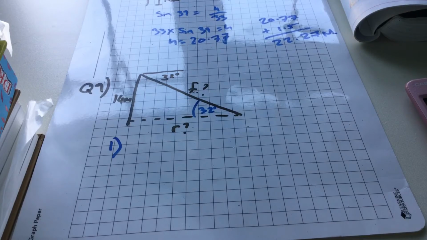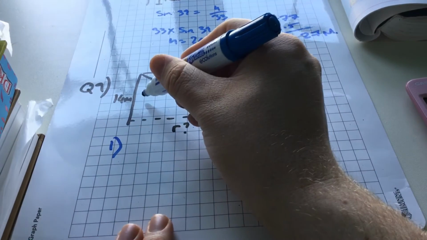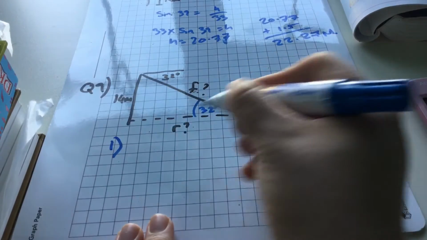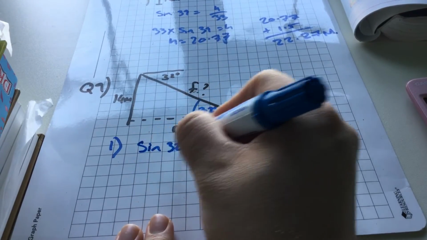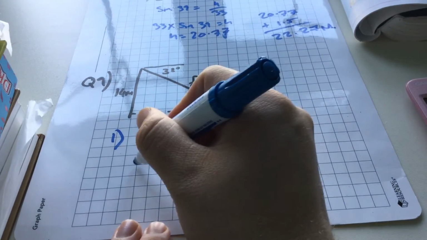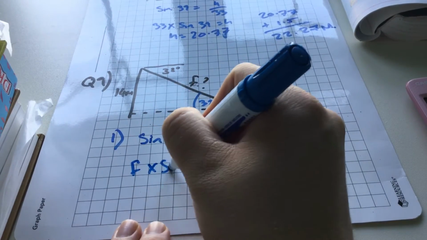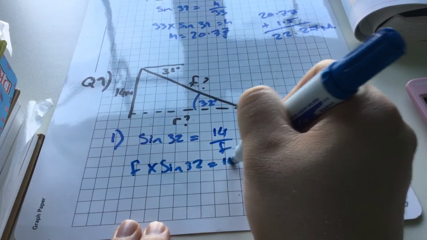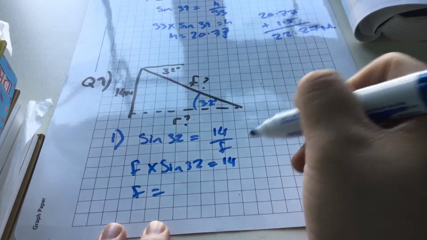Now, so F, I'm looking for the hypotenuse. I have the opposite. So I'm using sine. Sine 32 equals 14 over F. Multiply across by F. And then divide by sine.